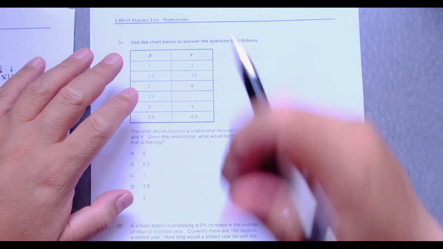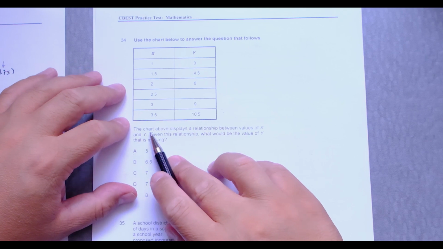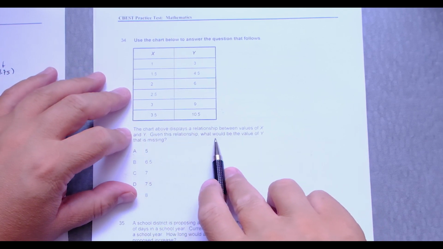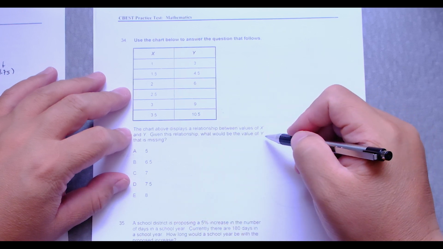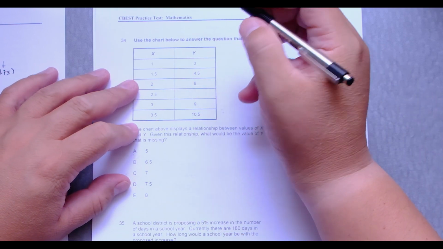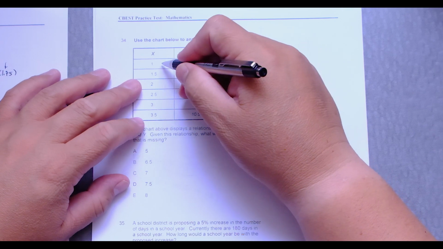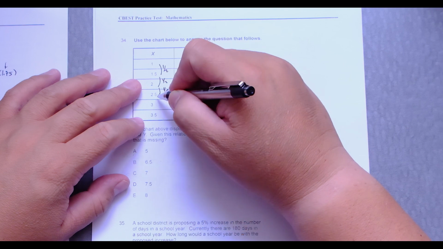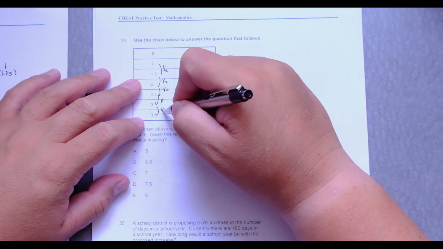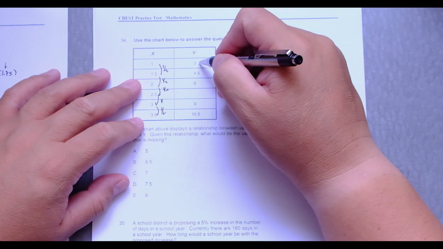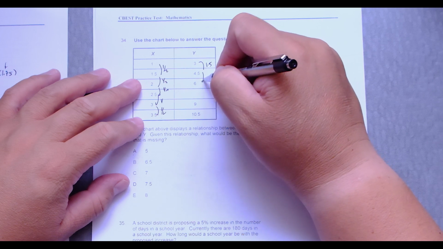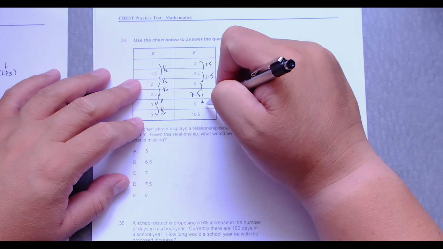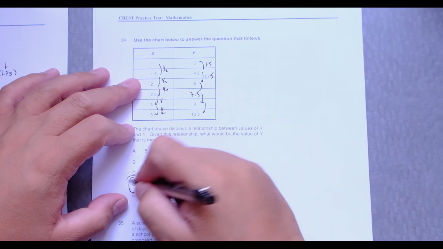Okay, use the chart. The chart above displays a relationship between x and y. Given this relationship, what would be the value of y that's missing? All right, so here it's half, here it's half, here it's half. It's consistently half. Here we got 1.5, 1.5, and 1.5 here will be 7.5. There we go, 7.5.